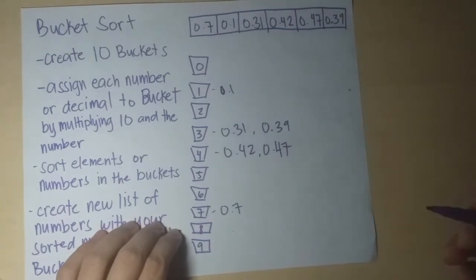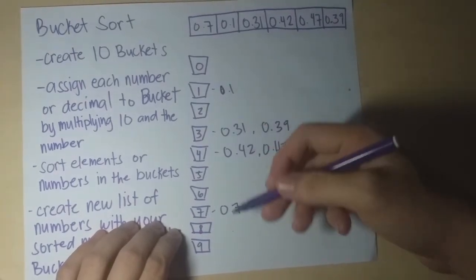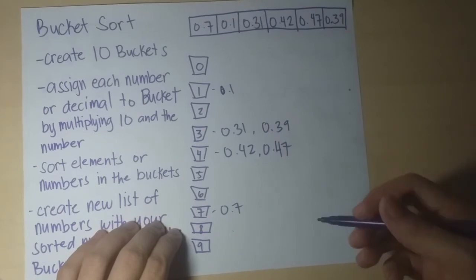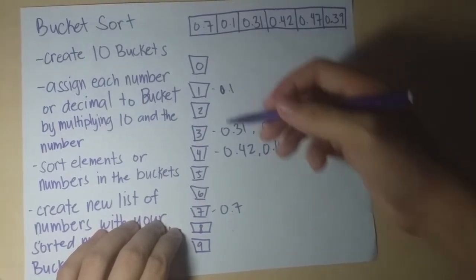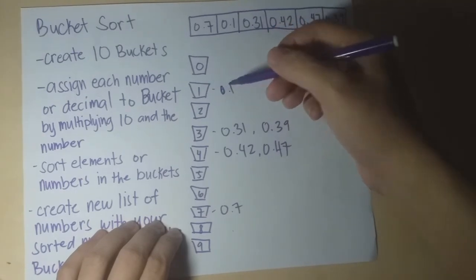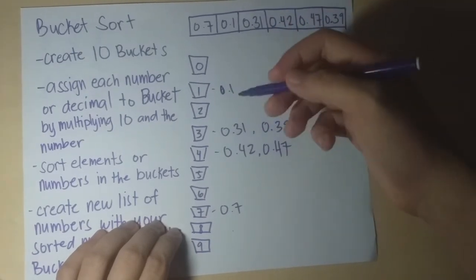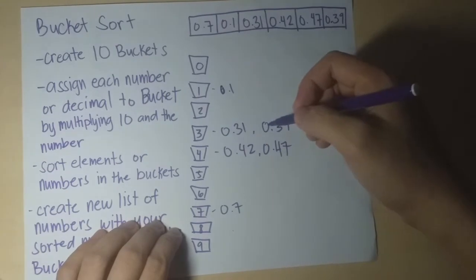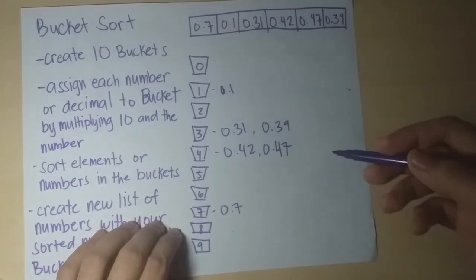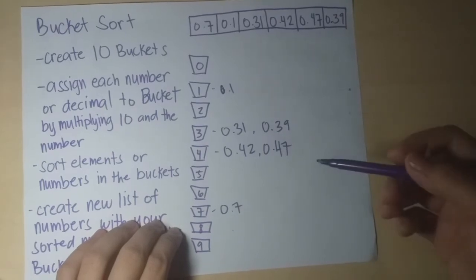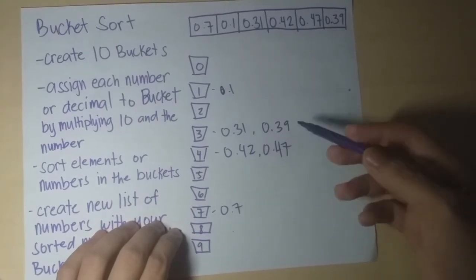After that, you sort the numbers in each bucket. So 0.1 is 0.1 because it's alone. 0.31, 0.39, yes, it's already sorted. 0.31 is smaller than 0.39. 0.42, 0.47, so it's the same.